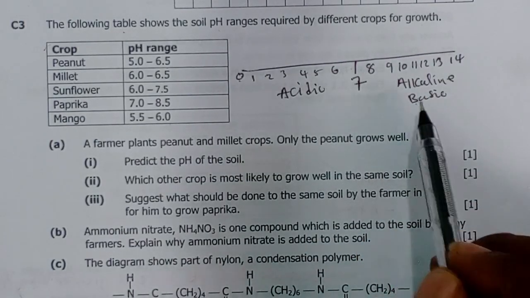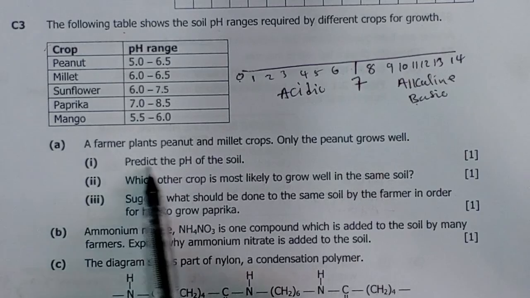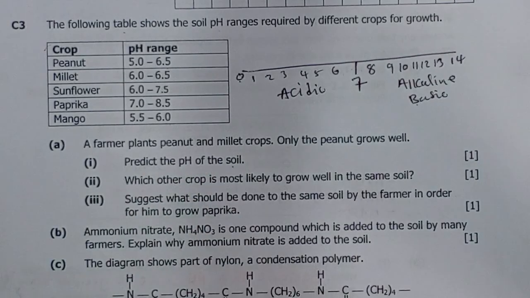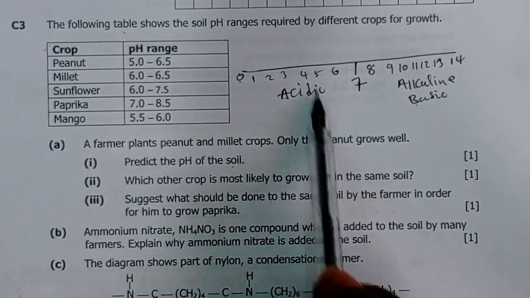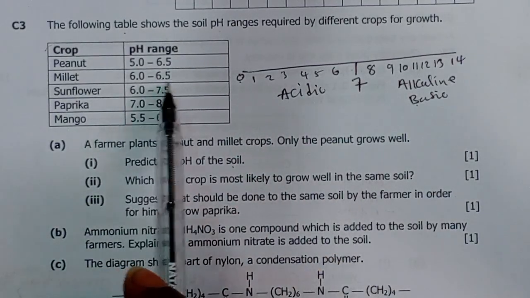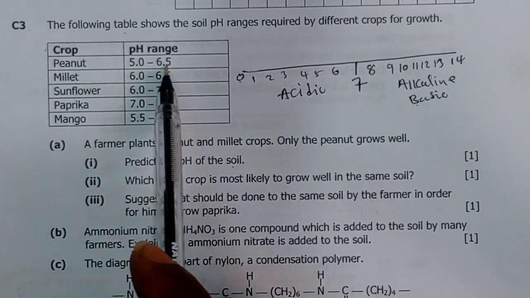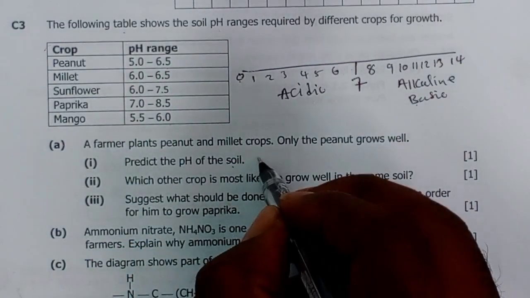So now predict the pH of the soil. So the pH of the soil is acidic. So that's where millet we have 6 to 6.5, peanut 5 to 6.5. So it is acidic.